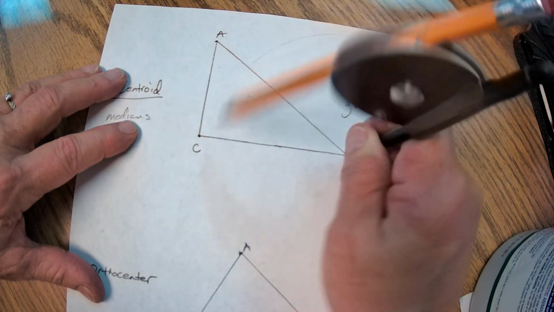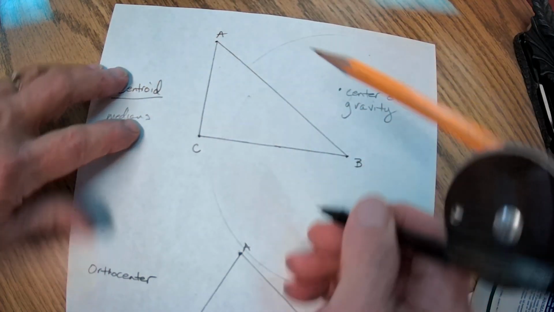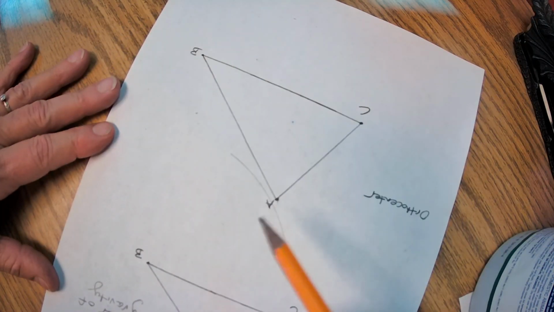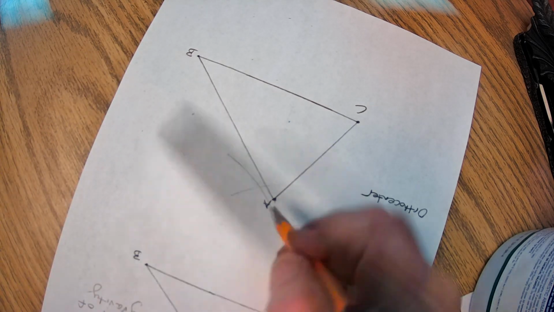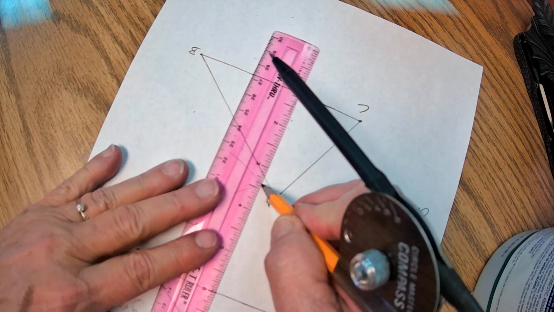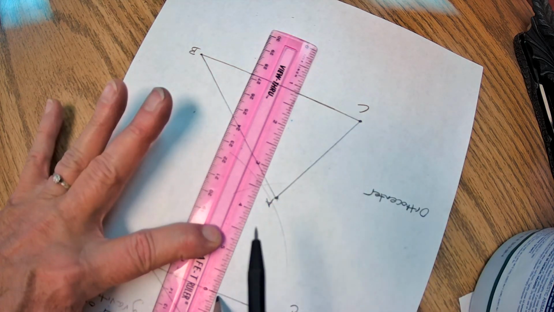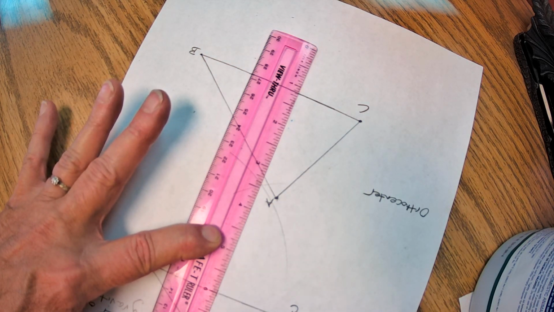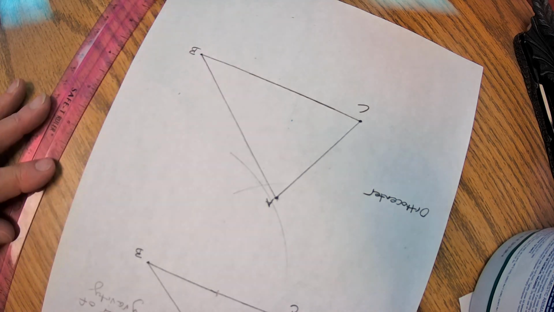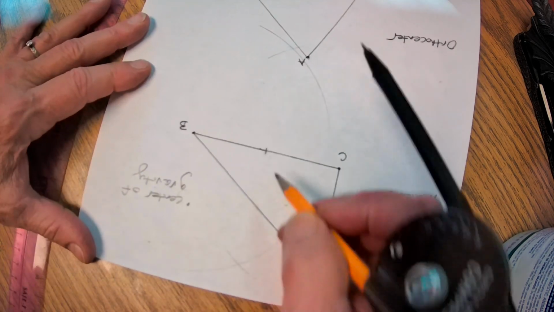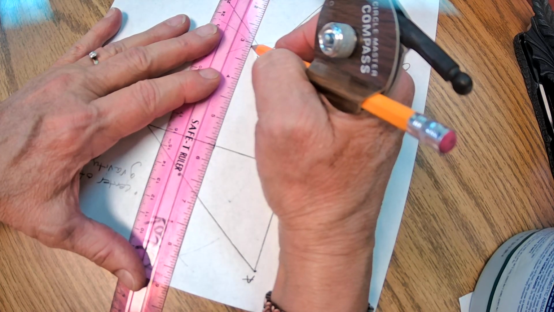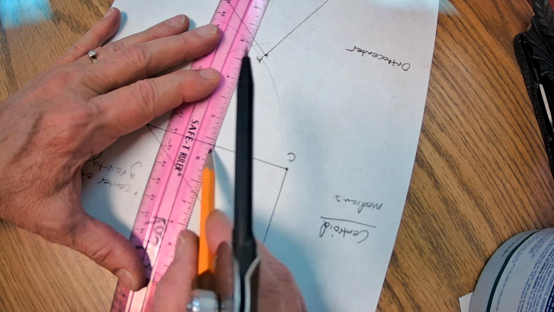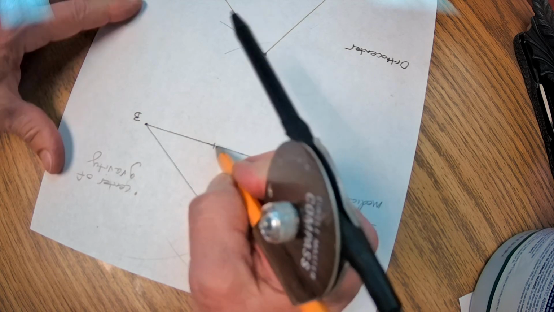Okay, so I want to find the middle of BC. And remember, I don't really have to draw the perpendicular bisector. I just want to know where it's going to intersect that side.